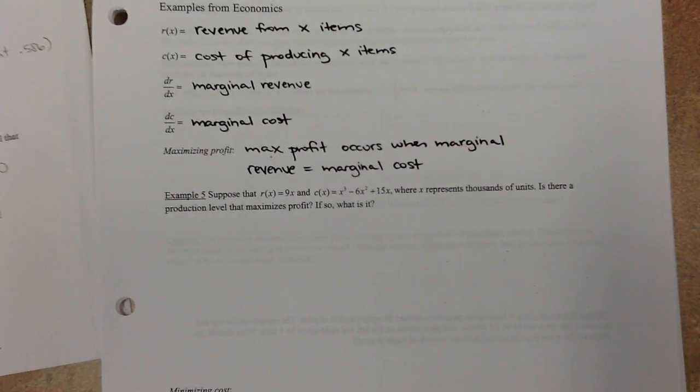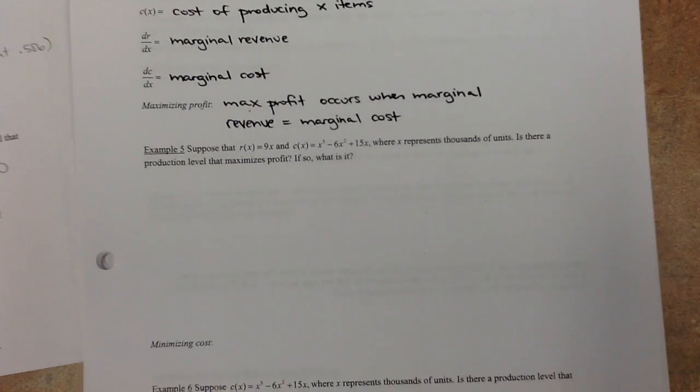That is when you are going to make the most money, your maximum profit. That will happen when the amount that you get per item is the amount that it costs per item. This is the same sort of thing as taking a derivative and setting it equal to 0. You'll see once we look at this example, because that sentence might not make a lot of sense, especially if you're not an econ person.